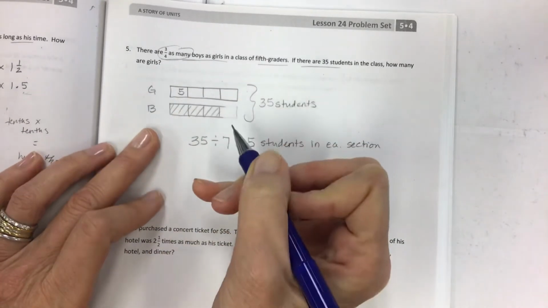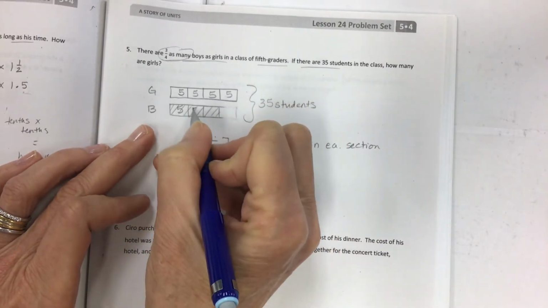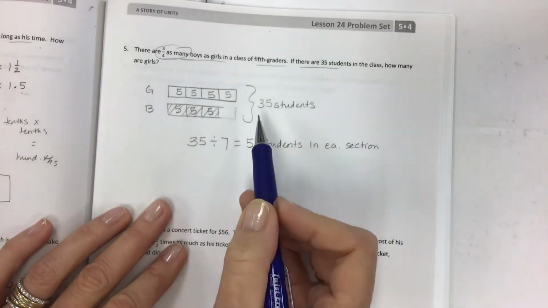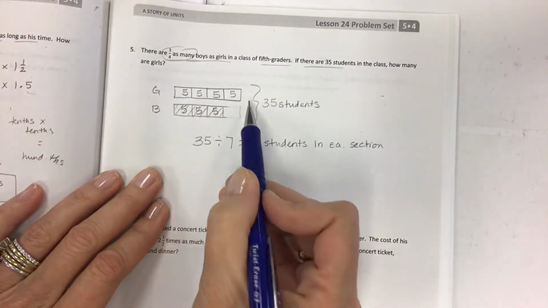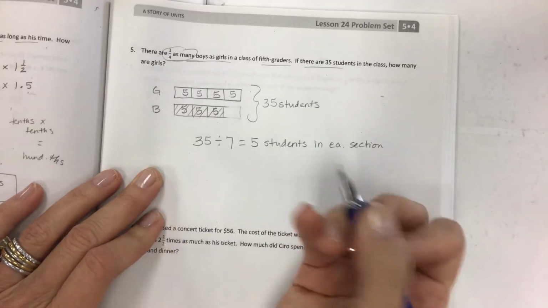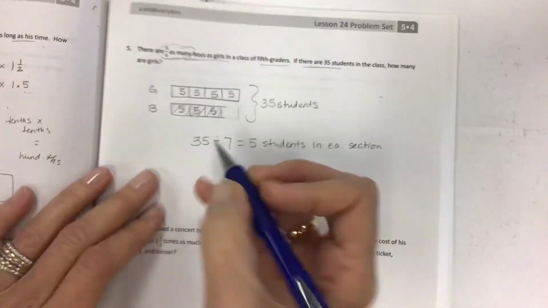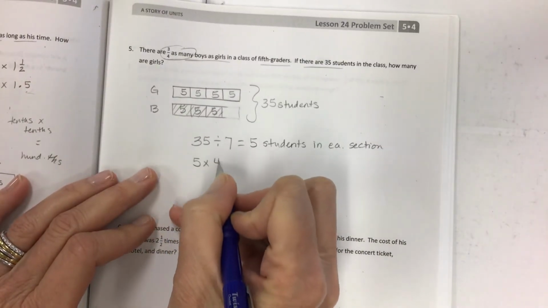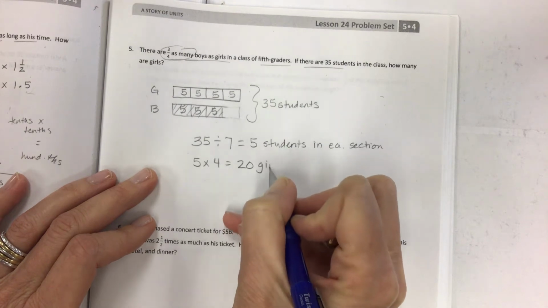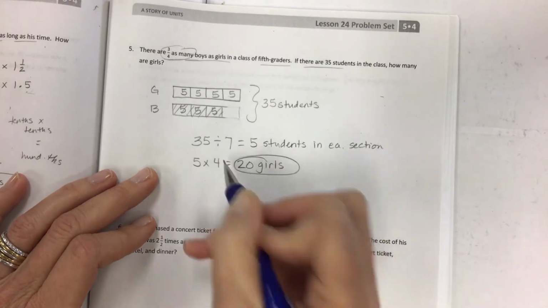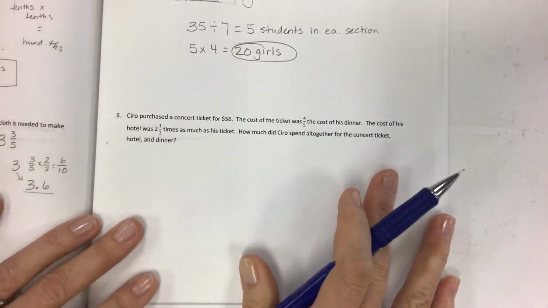Okay, so what does that mean? It means that each section has 5, and you can just start throwing the 5s down and figure out how many boys, how many girls. It asks how many girls, so 5 times 4. You can just look at it, or add it up if you want. I don't even have to do any calculation, but you would want to write it so you can impress your teacher. 5 times 4 equals 20 girls. Okay, there you go.